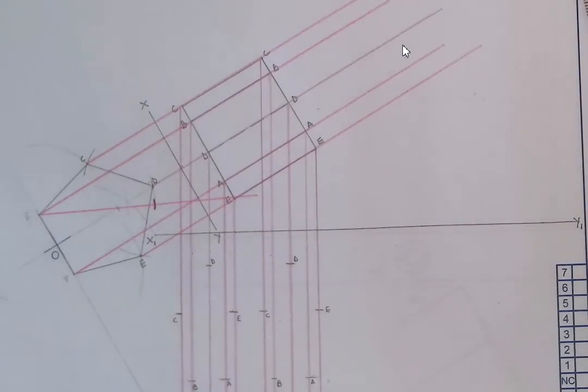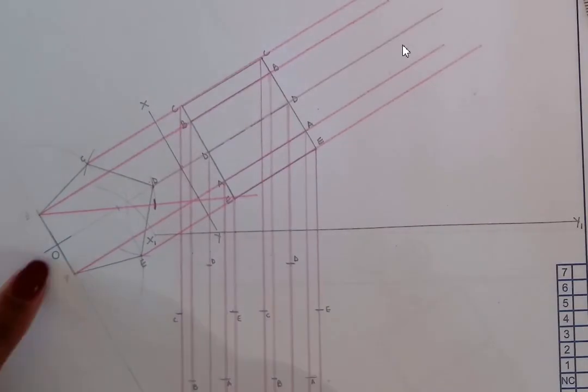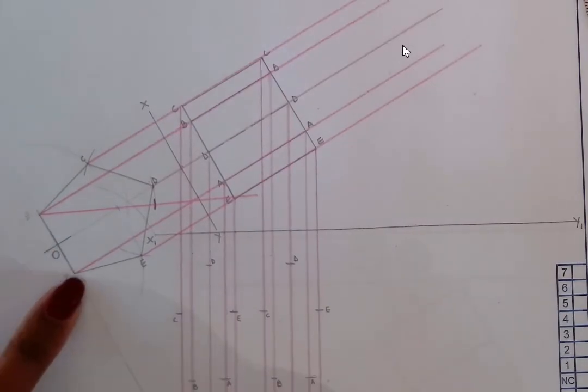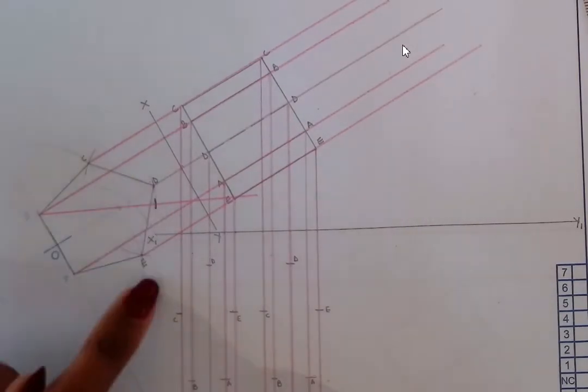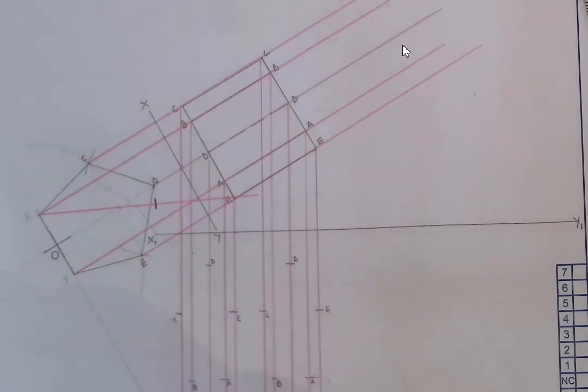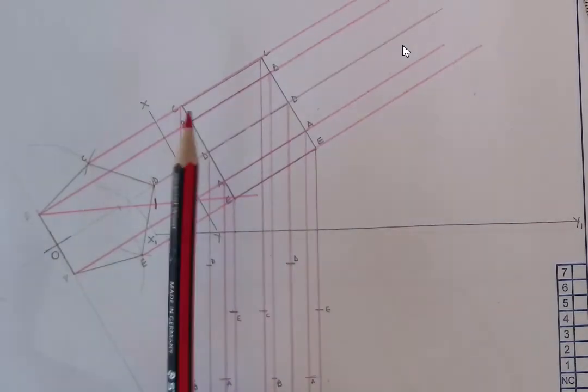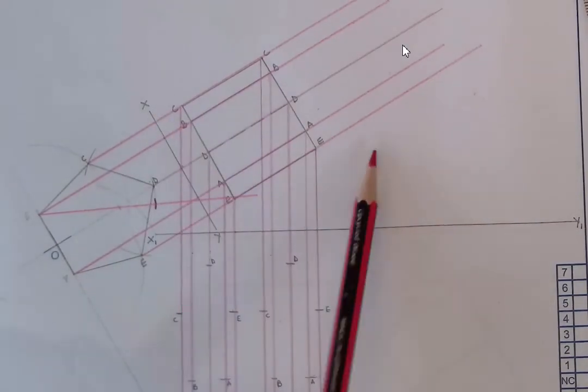So first things first, using a construction line, you're going to join all these points. We can see that in the auxiliary view, we have A, B, C, D, E, all joined. So we're going to do the same for both sides, this side and that side.